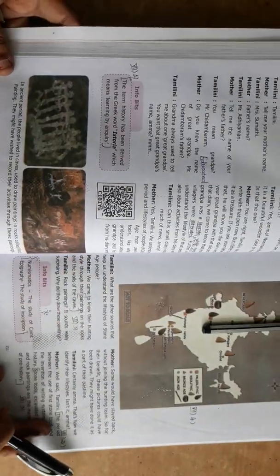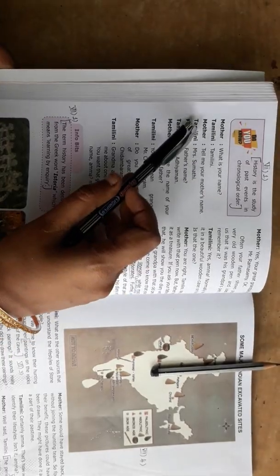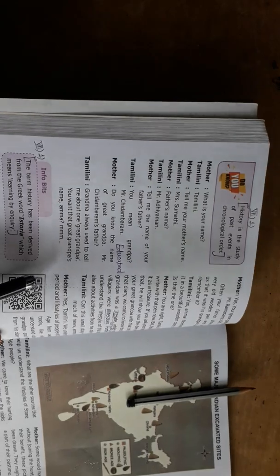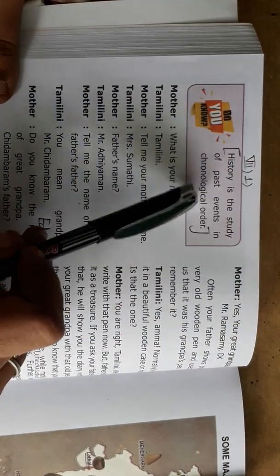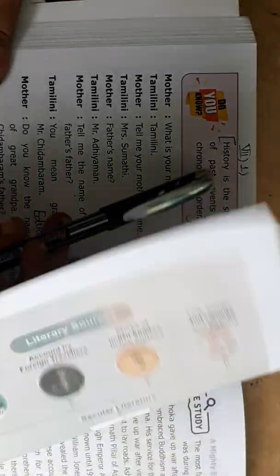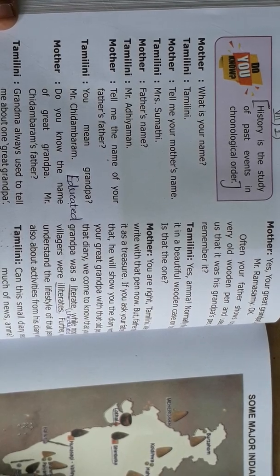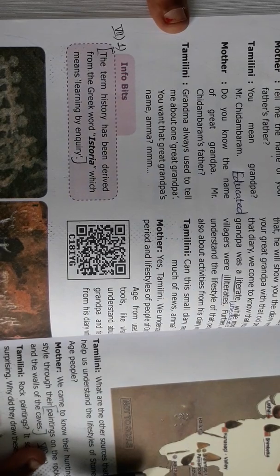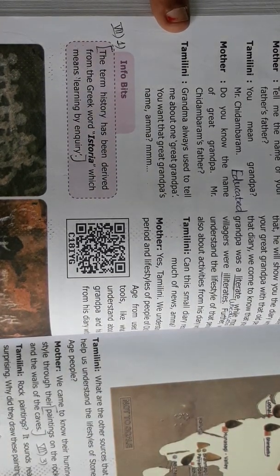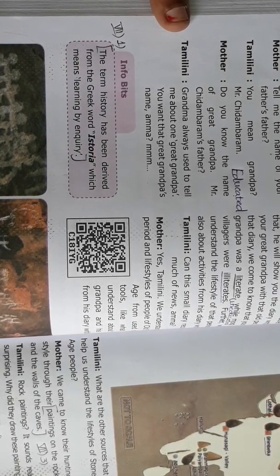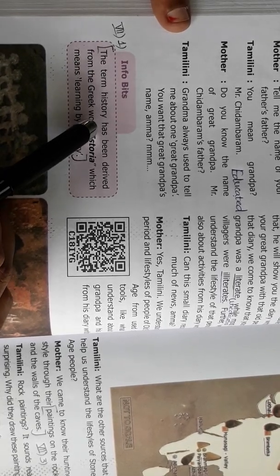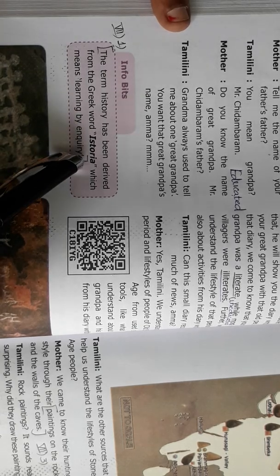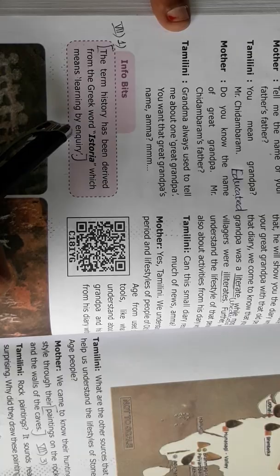We saw the conversation between the mother and her daughter Tamilini about what is history. What is history, dears? History is the study of past events in chronological order. The term history has been derived from the Greek word historia, which means learning by enquiry.